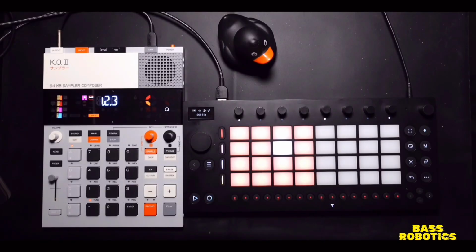So let's say you're in the studio, you're jamming out, or you work with somebody else and they happen to have a KO2, you have an Ableton Move. But you do something on your Move, let's say you do the drums and somebody else does another melody on the KO2. How are you gonna get those two things to sync? That's where the MIDI sync option comes into play, so that both devices are talking to each other and they're both in sync with each other.